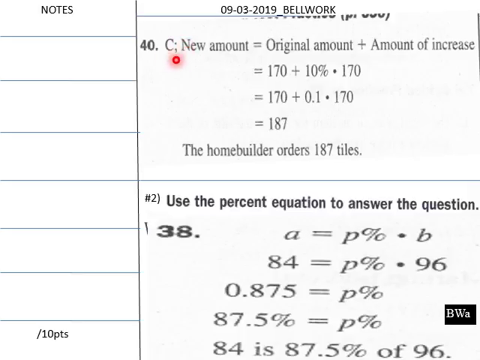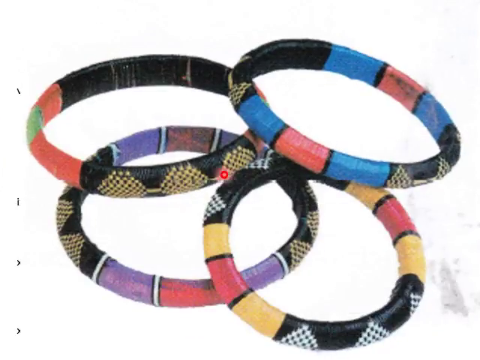And up here, C: the new amount equals the original amount plus the amount of increase. So our new amount is 170 plus 10% of 170, which is 187. So the home builder orders 187 tiles.